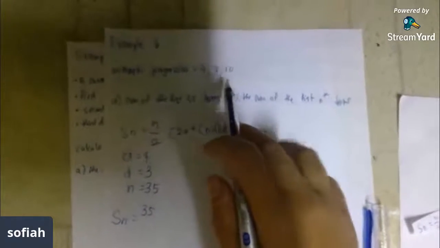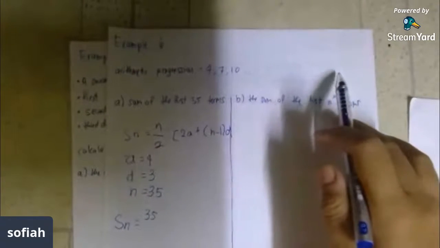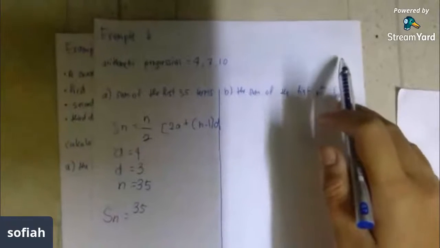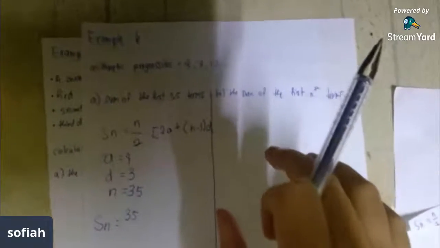It means that until this arithmetic progression reaches the 35th term. So when we add all the terms, we will get the total value of all the 35 terms. Okay tak, Doktor?